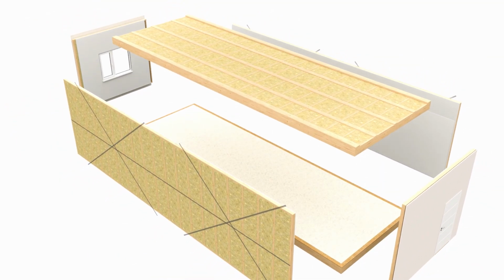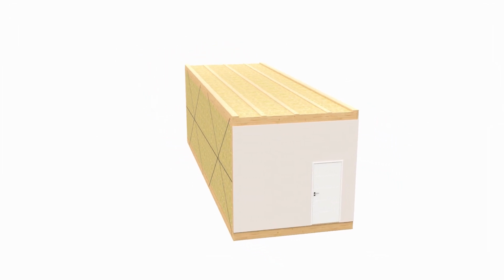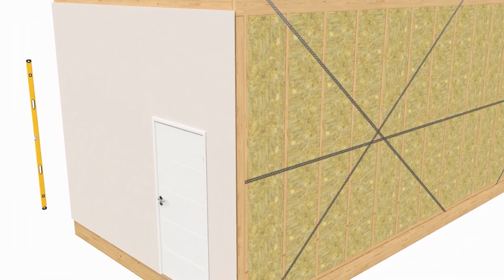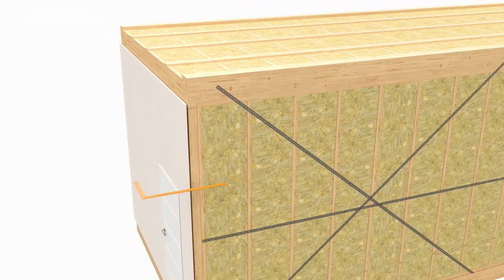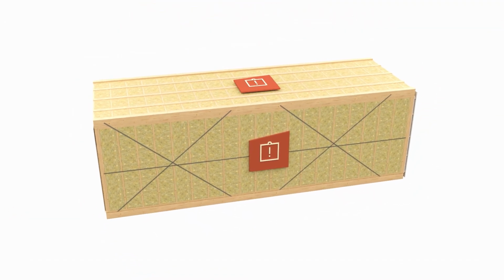After the assembly of the volumetric element, it is necessary to check the verticality and right angles of all surfaces. Verticality is checked with a long level, and right angles with a long square. All tolerances must fit within the tolerance requirements set by the company.